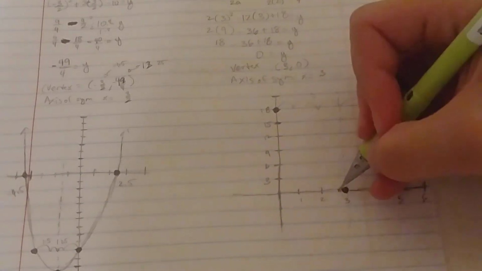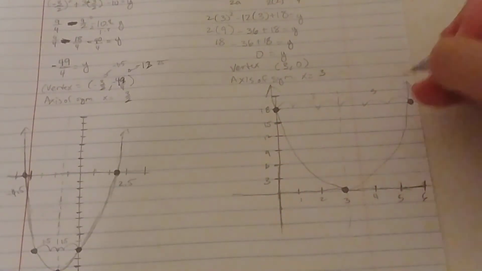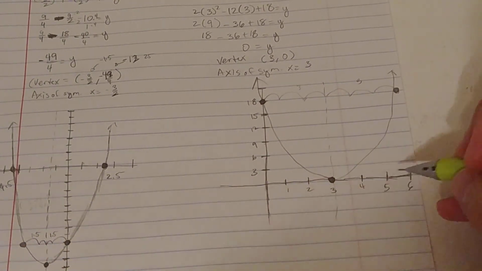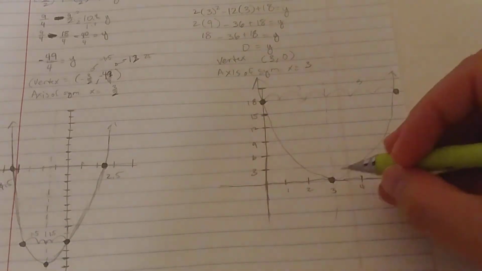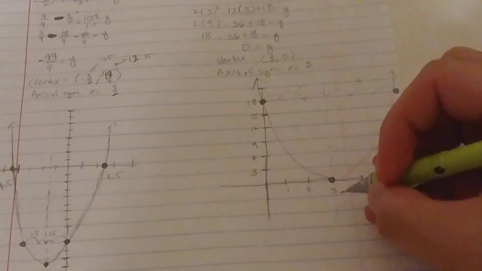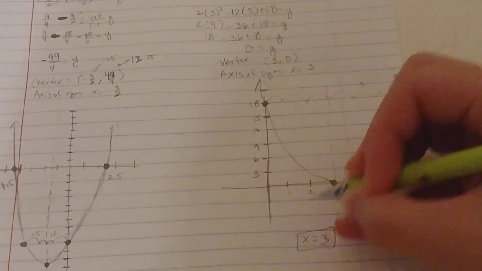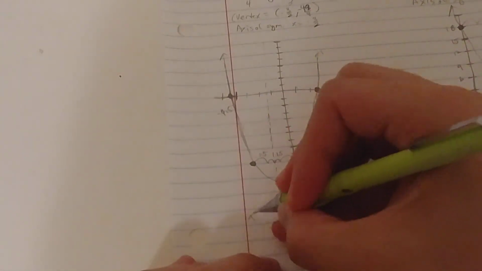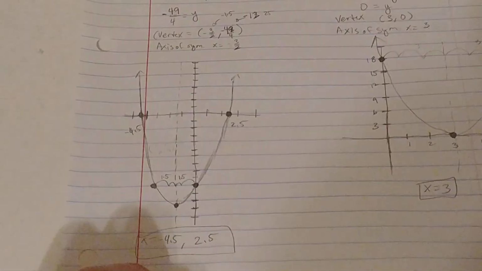There we go. And there's our parabola, but like we said before, the solution is where the graph crosses the x-axis. And where is it crossing the x-axis? At the vertex. So our solution here is just 3. Yeah, x equals 3. Oh, sorry, I forgot to put the solution here for this one. x equals negative 4.5 and 2.5. And that's that.